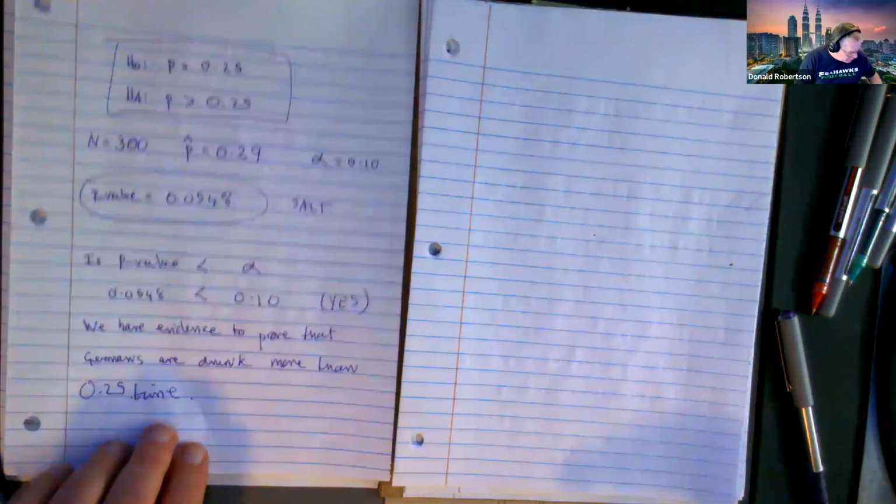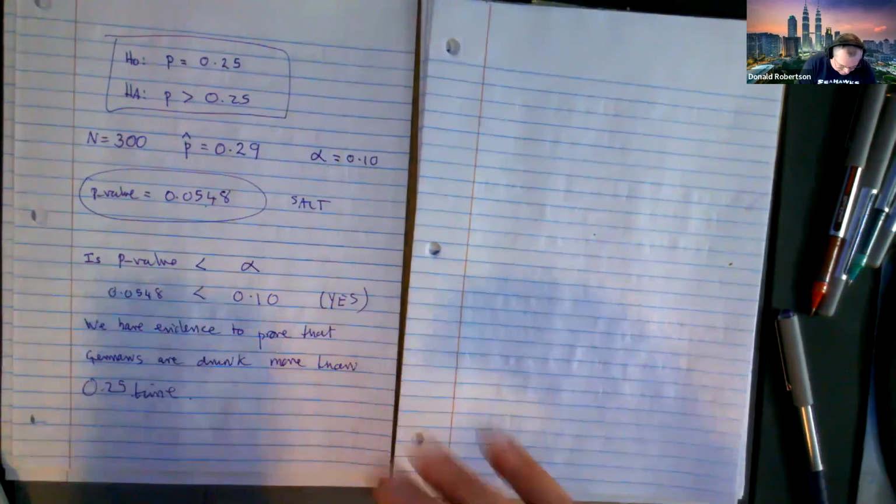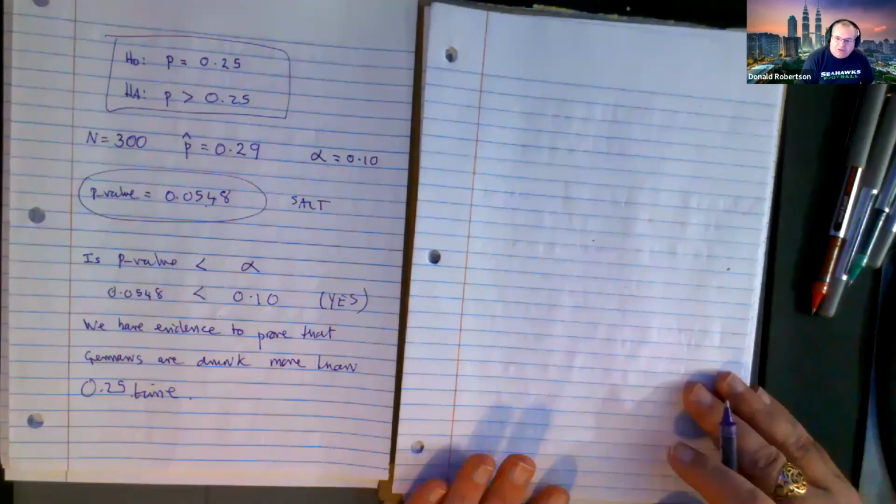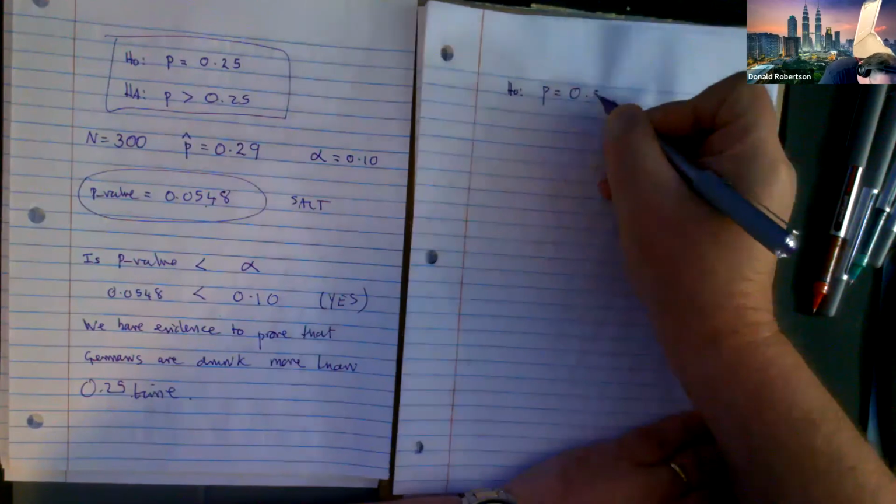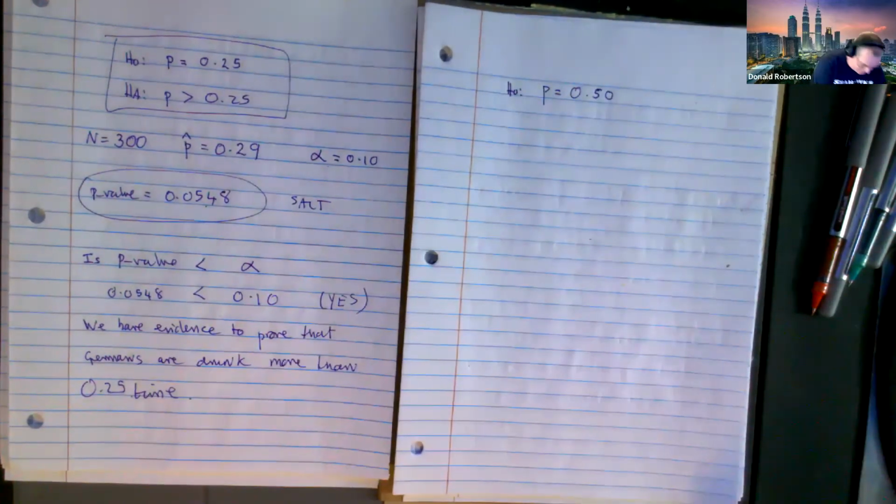So for my next one, let's do a story on, can we predict who's going to win an election, right? It's a very common usage of this. So the null hypothesis is 50%.